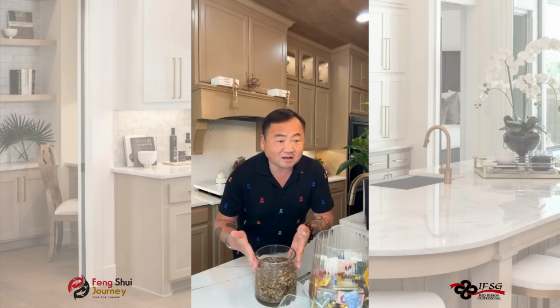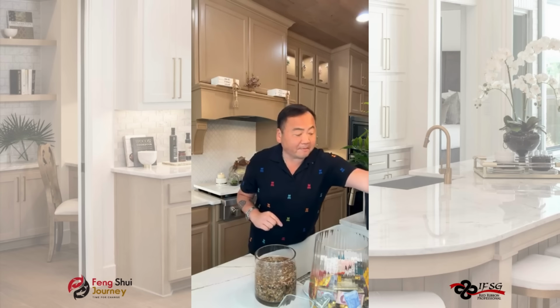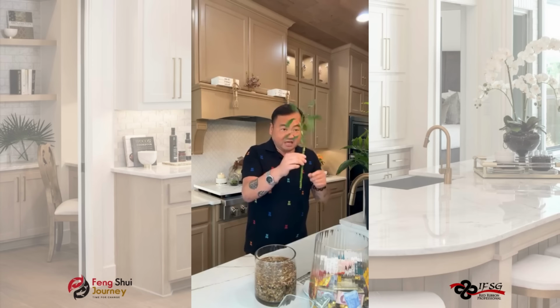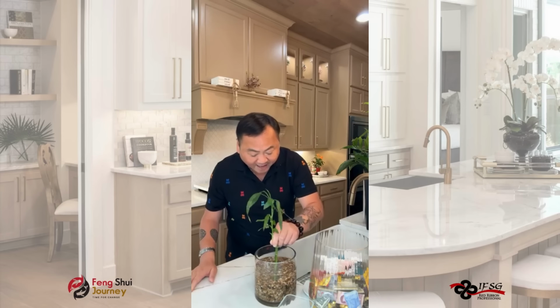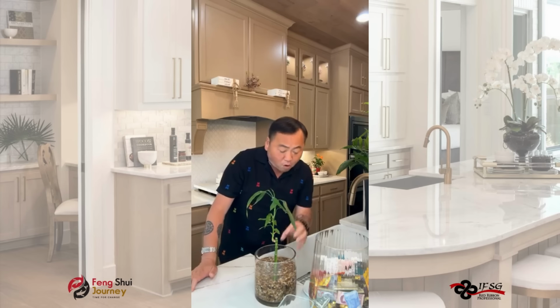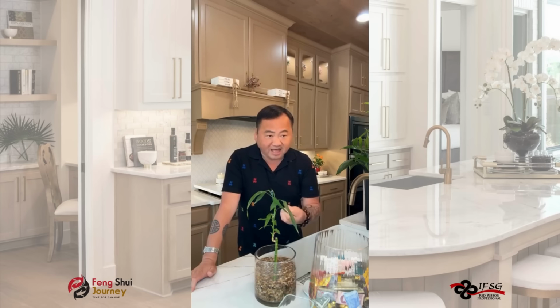It doesn't have to be a glass. It could be a ceramic pot. It could be anything that you have available. Now, when we think about the bamboo plants, these bamboo stalks here, you're going to be placing them into your planters. The more rocks and stones that you have, and sometimes you can put sand at the bottom, will help hold the bamboo together.